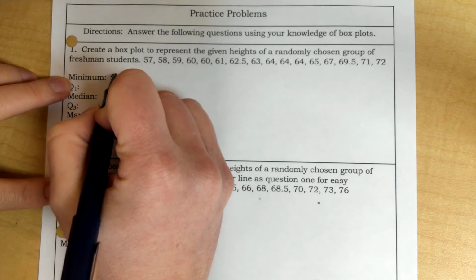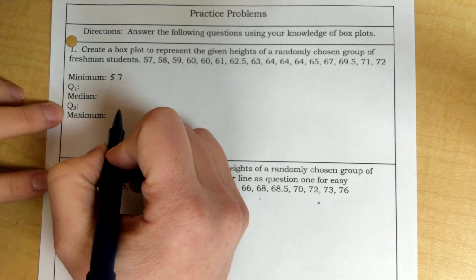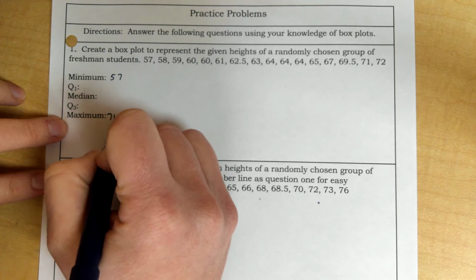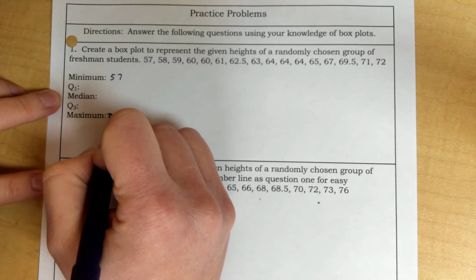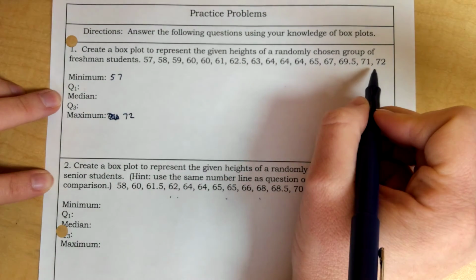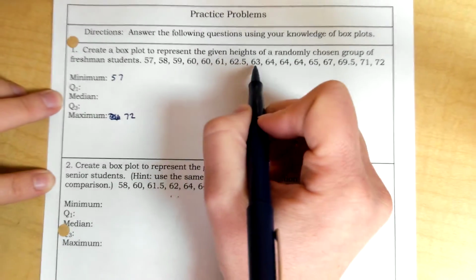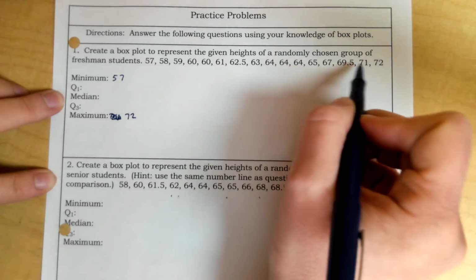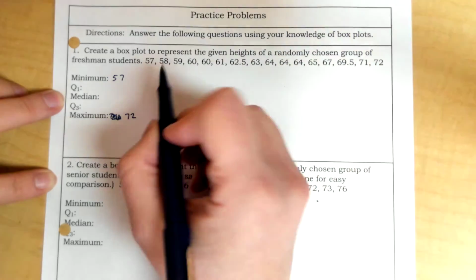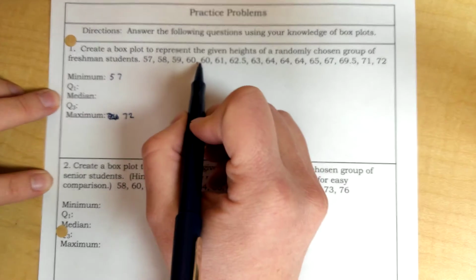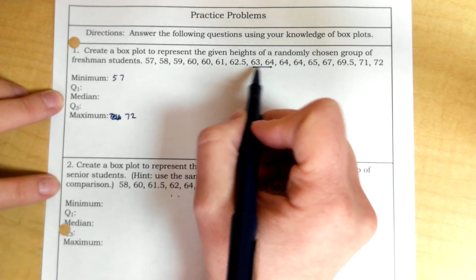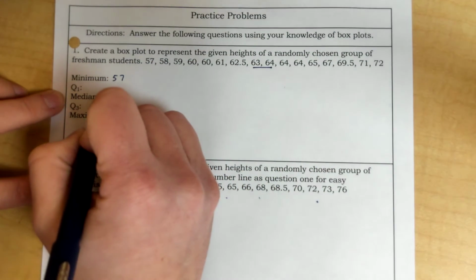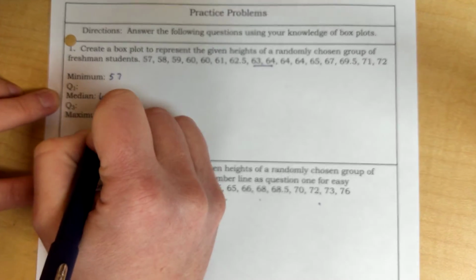The minimum value is 57. The maximum value is 72. In the middle, I have 1, 2, 3, 4, 5, 6, 7, 8, 9, 10, 11, 12, 13, 14, 15, 16 values. So I'm going to need to go to the 2 middle numbers and take an average of those. So 63 and 64, the average of that is 63.5.